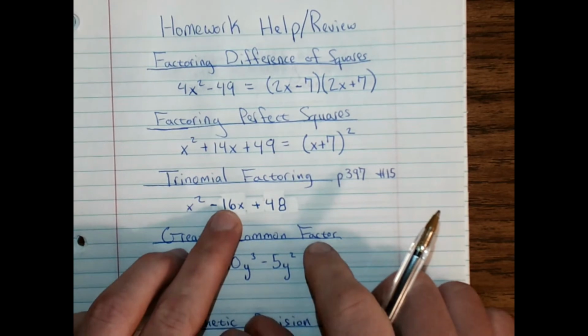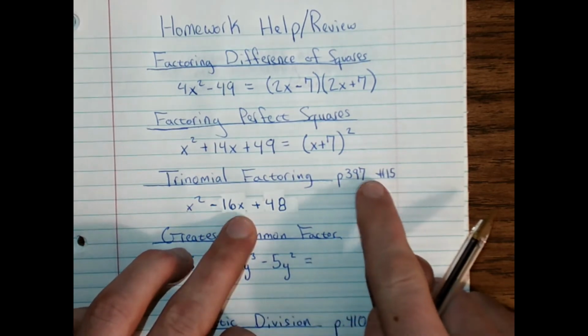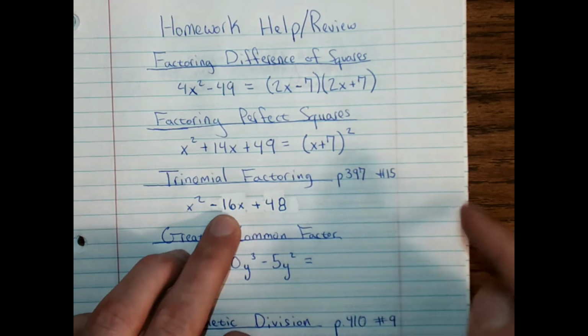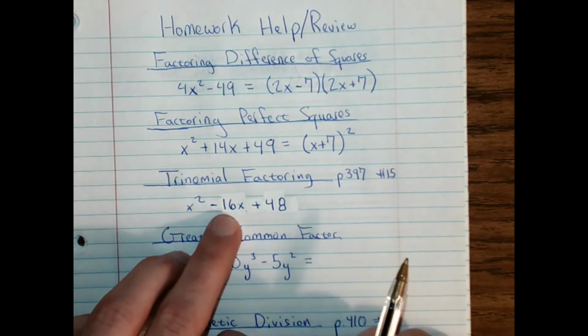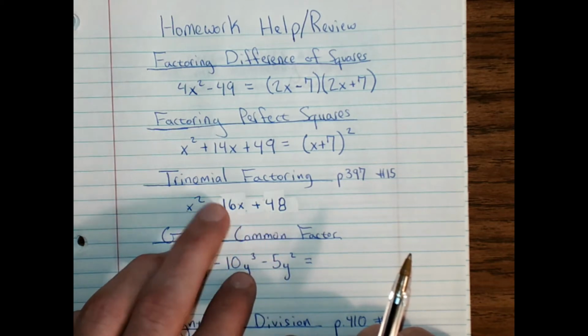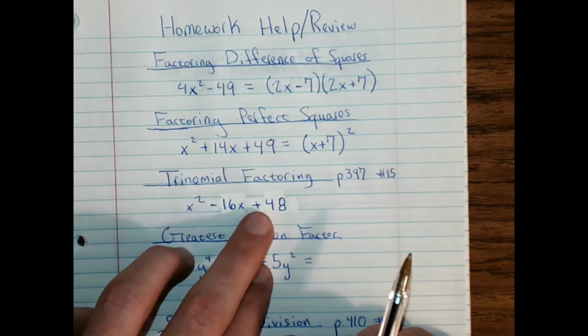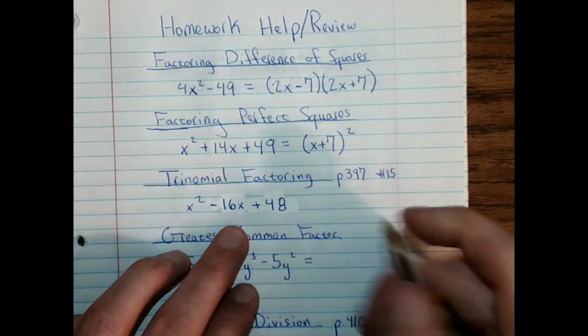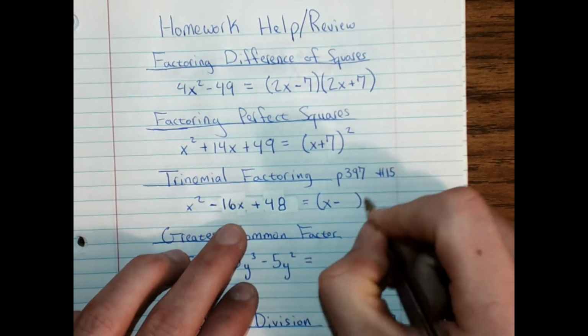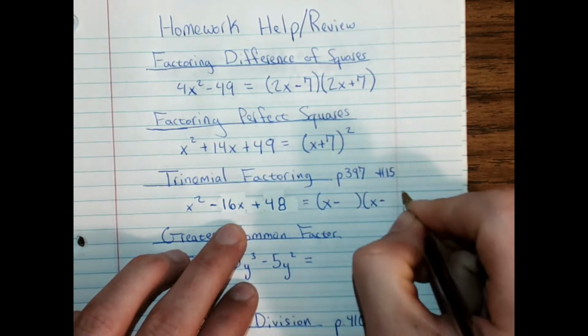Regular trinomial factoring. This is problem number 15 from page 397. This is the homework you turned in on Friday. Two numbers that add to negative 16 but multiply to positive 48. So if they add to something negative but multiply to something positive, I know both of my numbers are negative. So it's going to be x minus something and x minus something else.